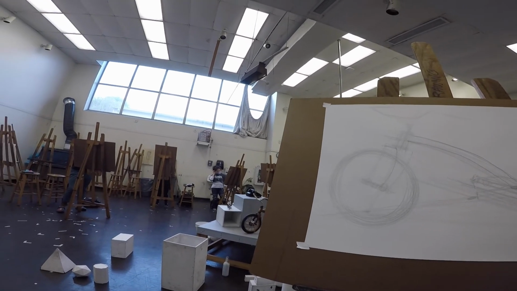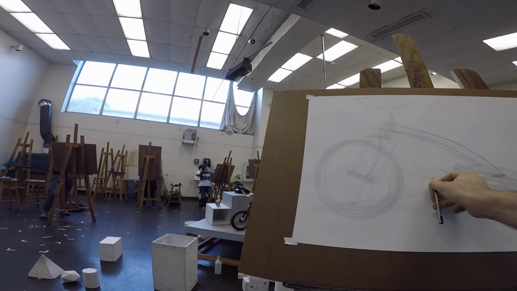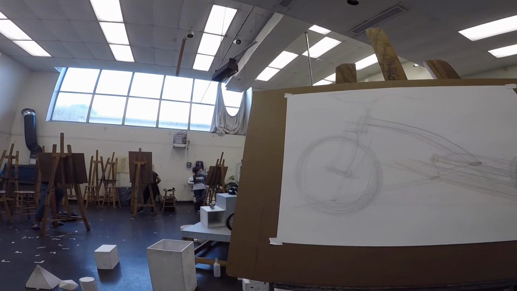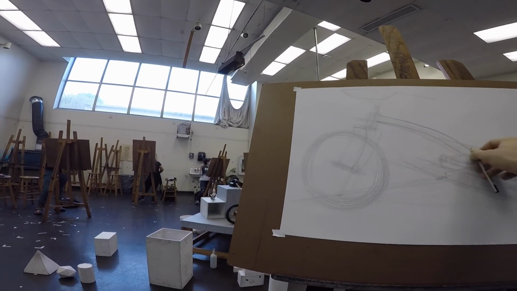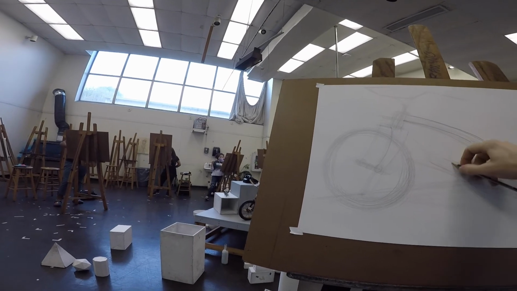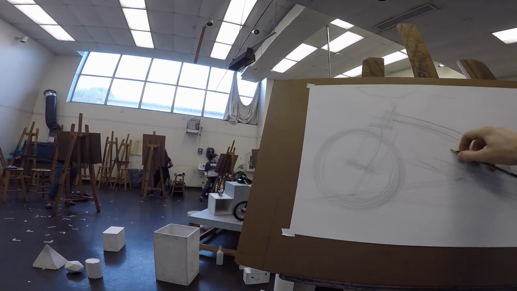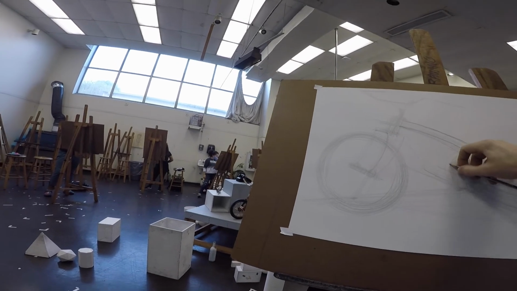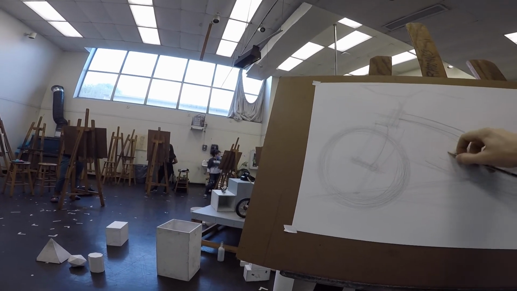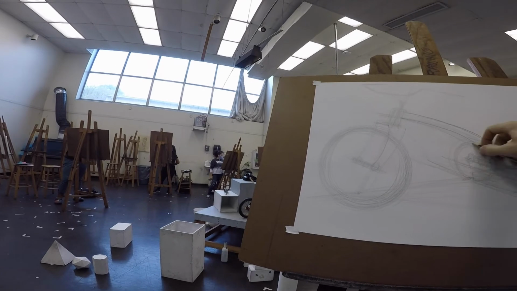Well, these wheels relate to each other on a cylindrical base. Parallel lines across from each other, like that. Yeah, it goes just a little bit further behind.